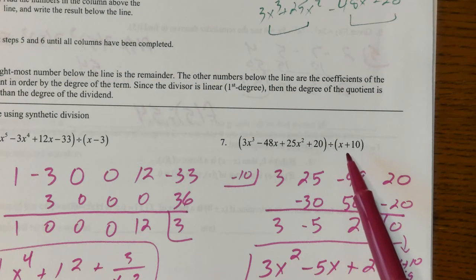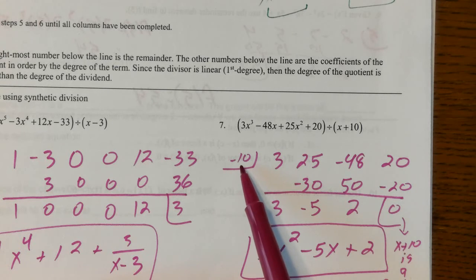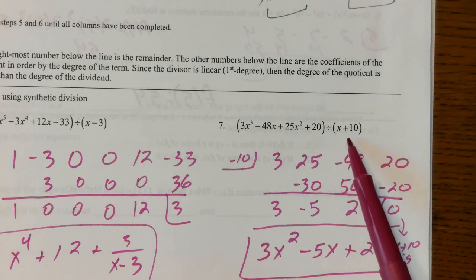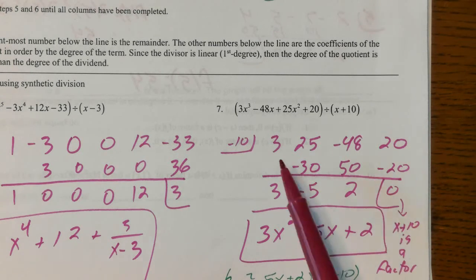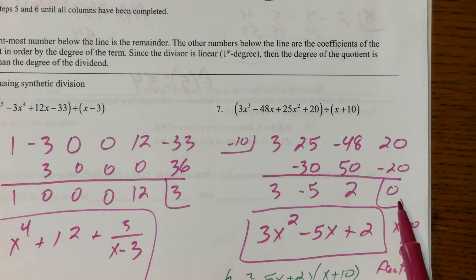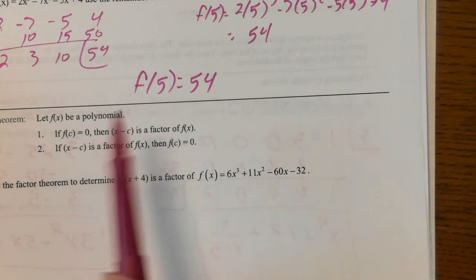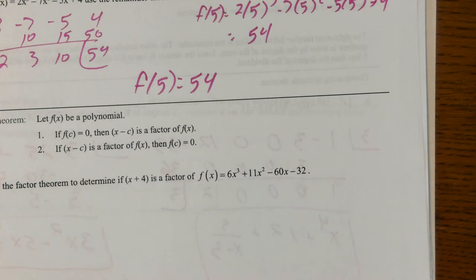When we divided by x plus 10, notice we put a -10 in the box. Our remainder was 0. That means that the original x plus 10 was a factor. Because if the remainder is 0, that means nothing was left over. It divided evenly. That's exactly what this is saying. If your remainder is 0, then you found a factor.